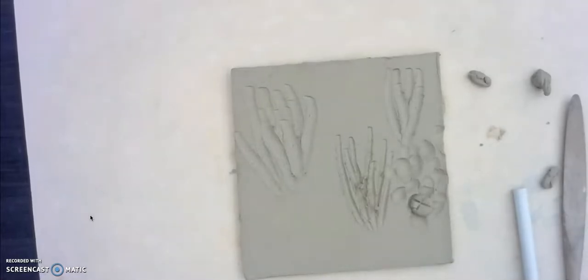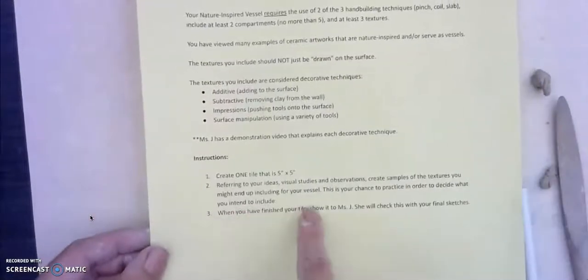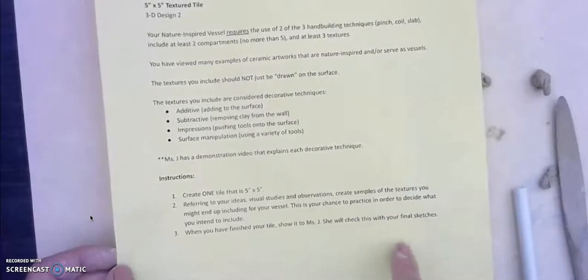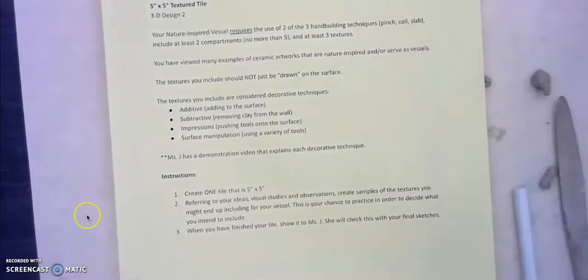So those are the 4 techniques. When you finish your tile, you're going to show it to me. I'm going to check this along with the final sketches for this project, and then you'll be able to actually move on and start constructing.